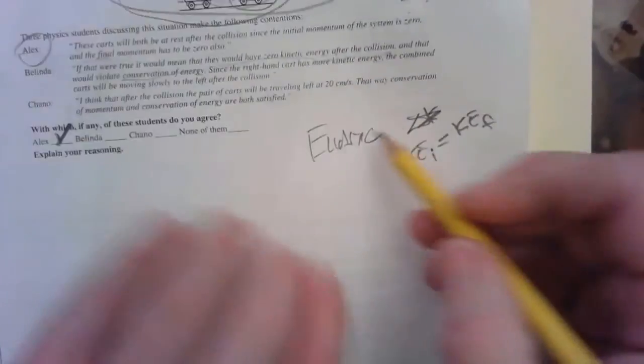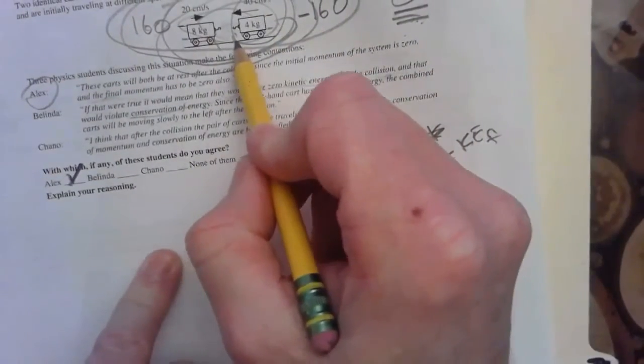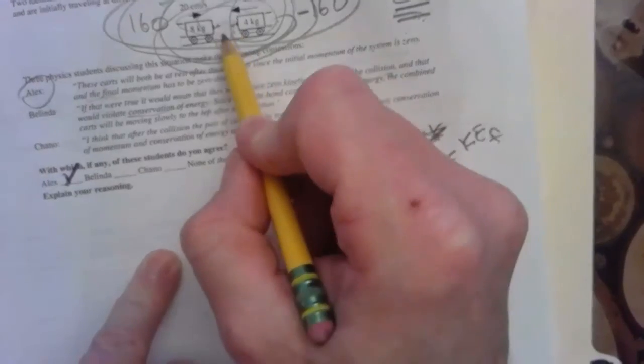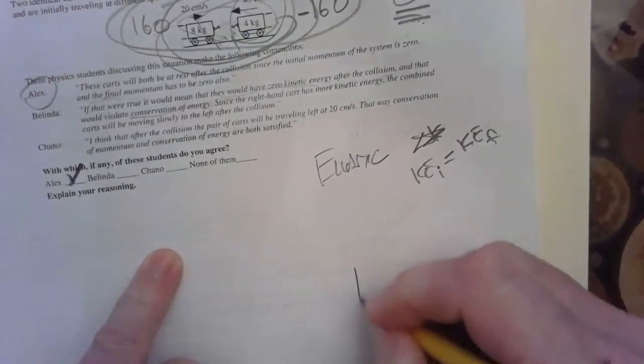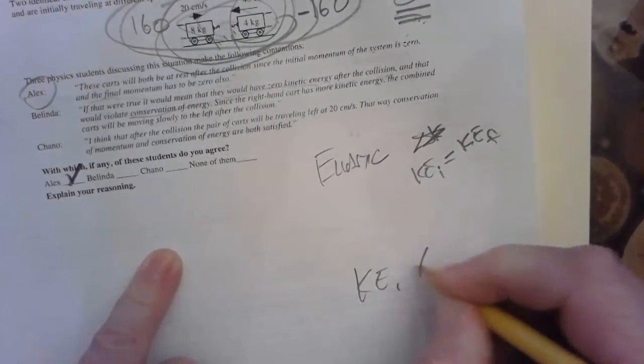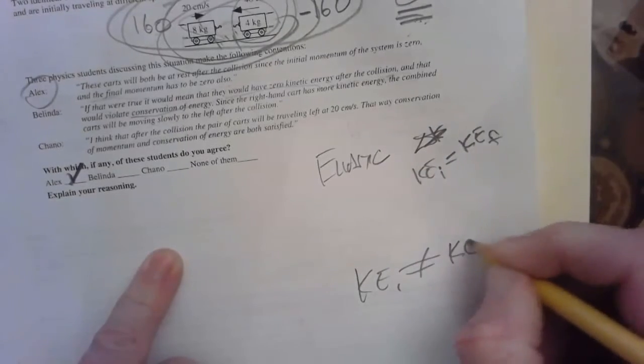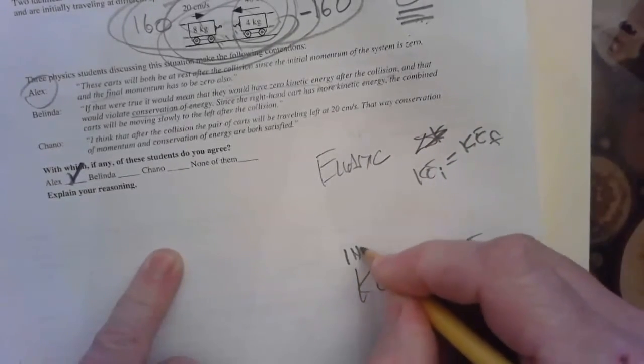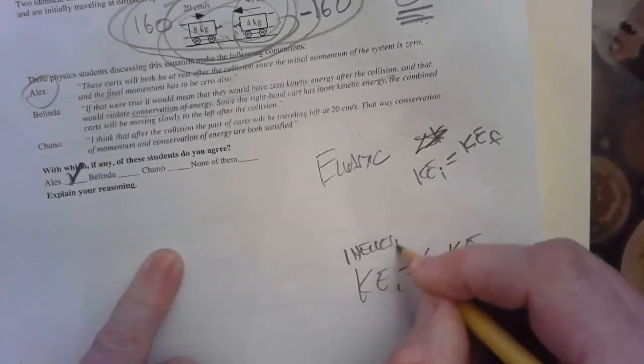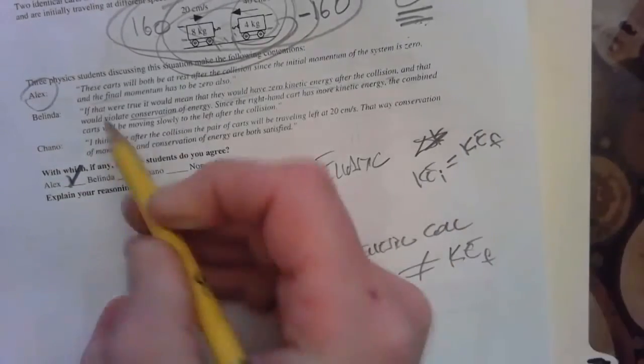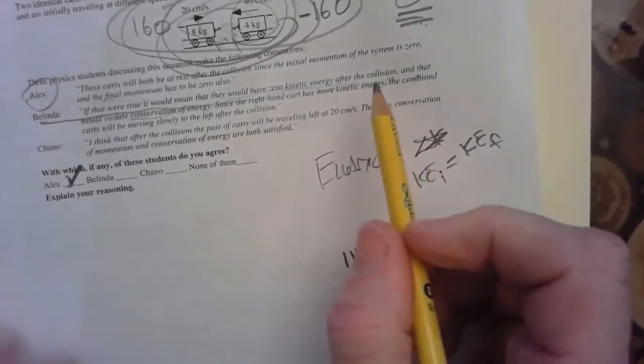But if it's inelastic, things stick together, even in some small way, but in this case completely, then kinetic energy is not conserved in inelastic collisions. And that is something that this person, Belinda here, didn't pick up on in class.